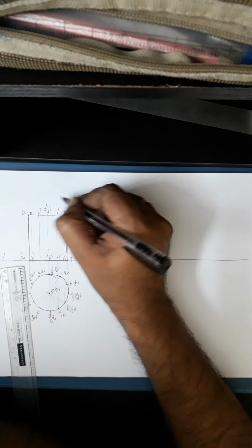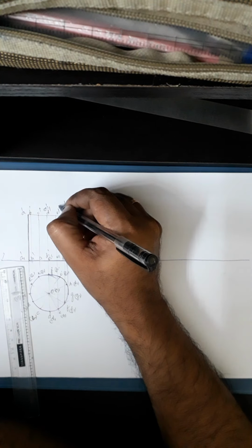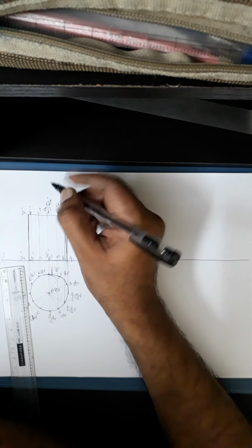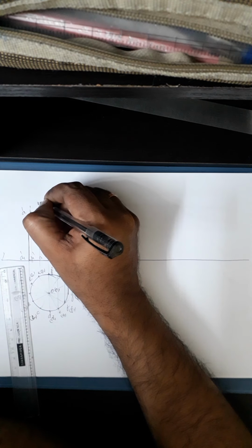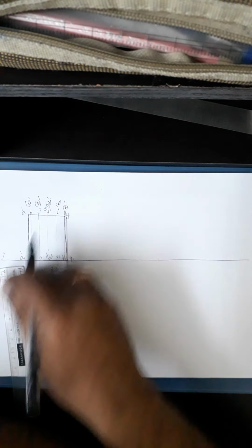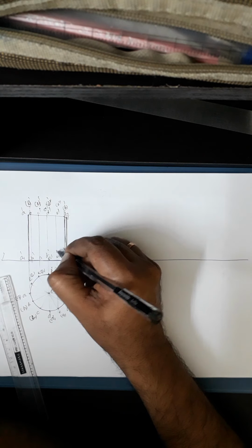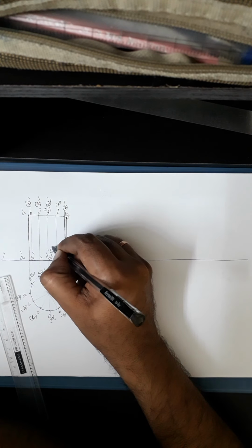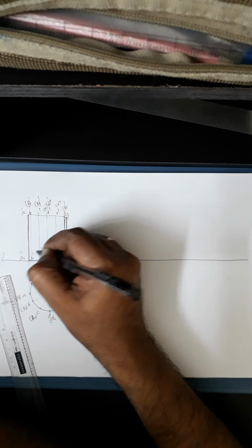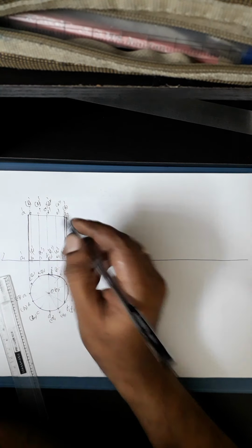On the other side, after G, you're going to have H dash, I dash, J dash, K dash, L dash. So G1, this is H1 dash, I1 dash, J1 dash, K1 dash, L1 dash. So O1, right?